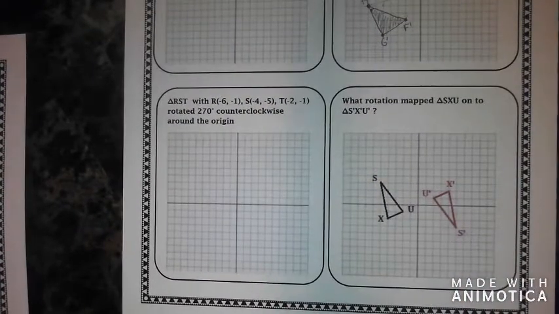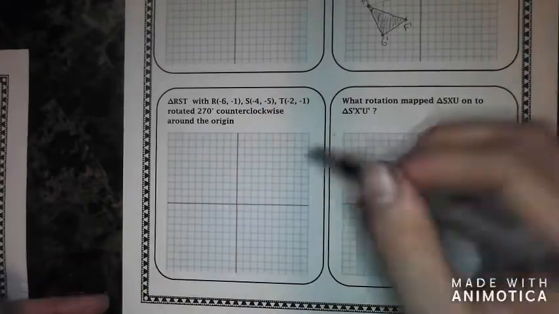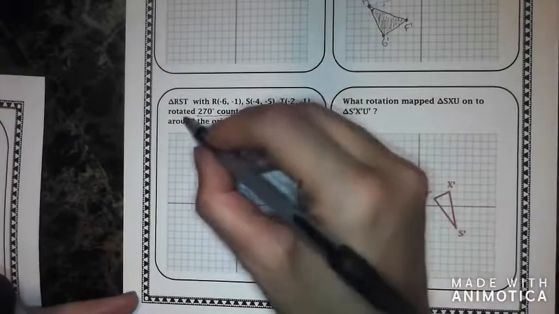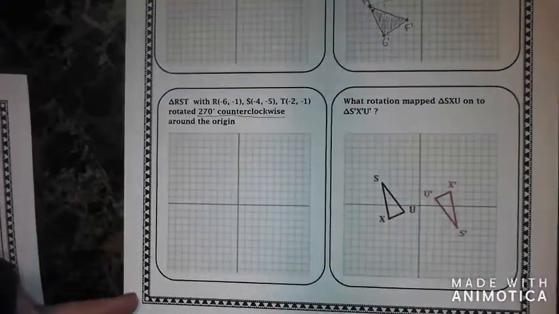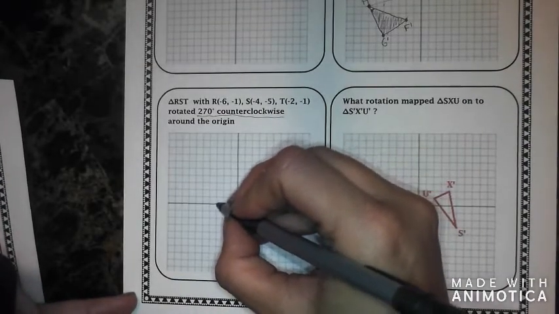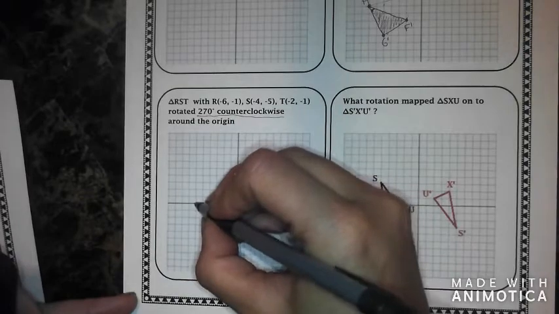Next one's here. We've got R. We're doing 270 degrees counterclockwise around the origin now. So we've got R is negative 6 and negative 1. 1, 2, 3, 4, 5, 6, and negative 1.